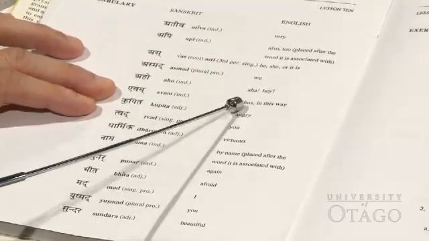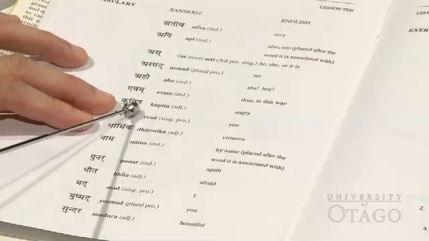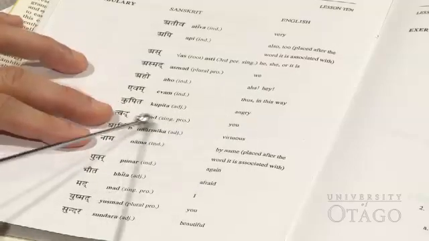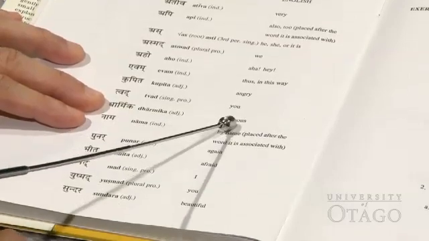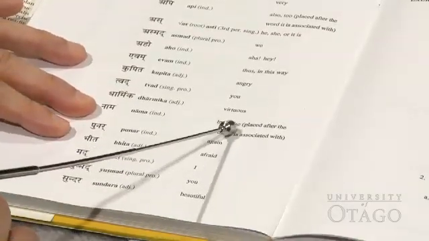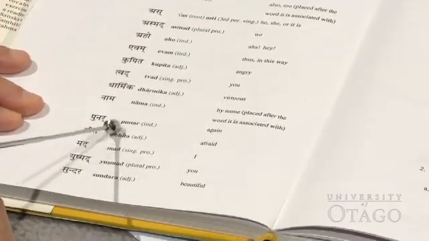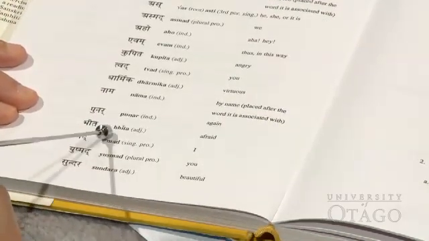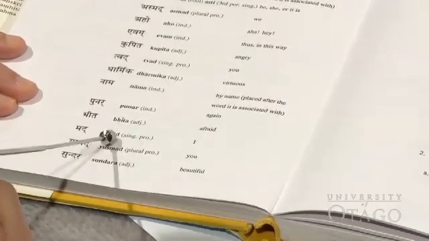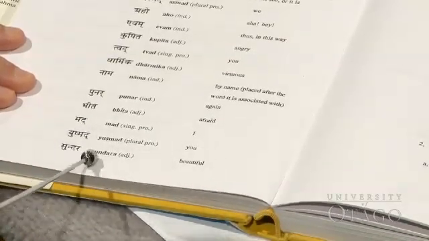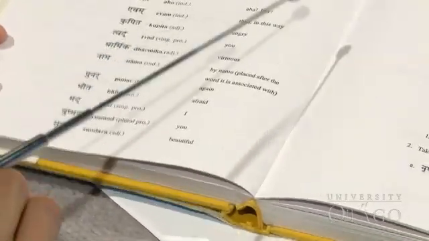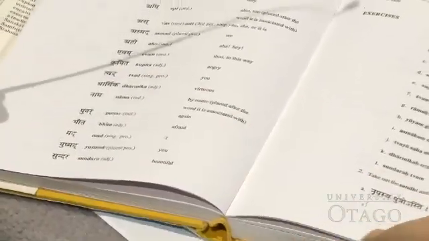Evam, thus, in this way. Kupita, angry. Tvat, you. Dharmika, virtuous. Nama, by name, indeclinable. Punar, again. Bhita, afraid. Mat, I. Yusmat, you. Sundara, beautiful.